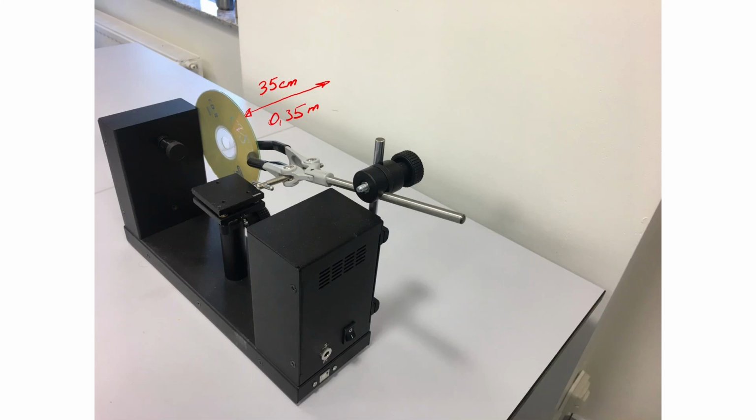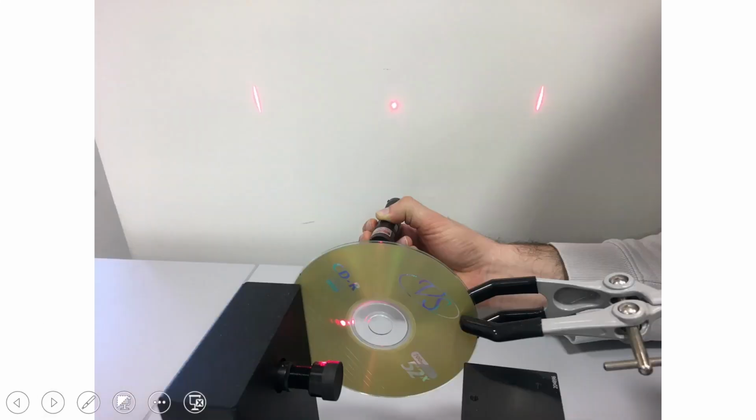So then we align the monochromatic light source, our first laser, the red laser, in such a way that the incident beam is reflected from the surface of the CD disk.